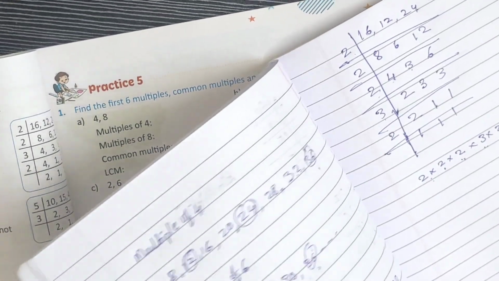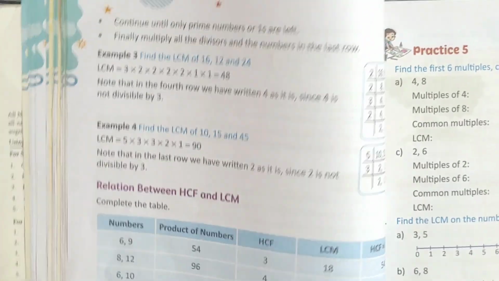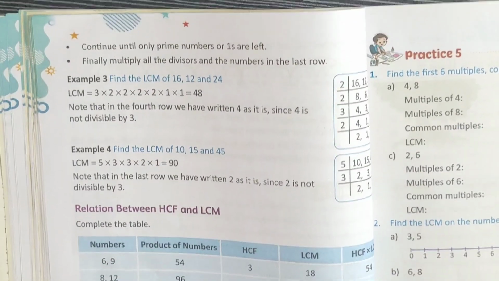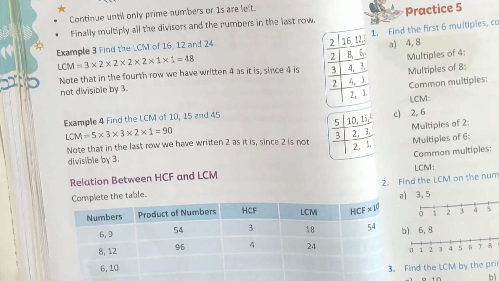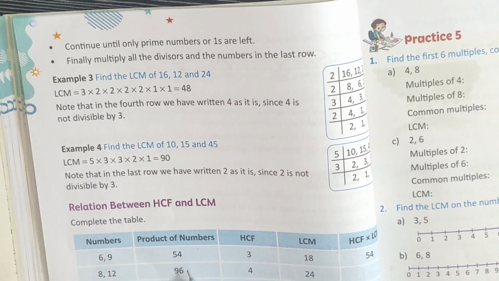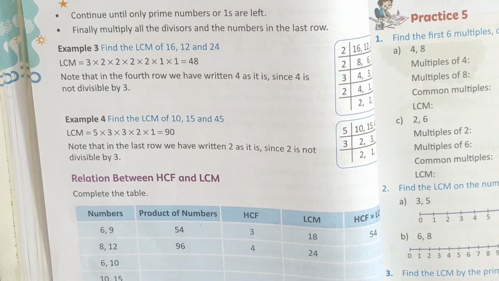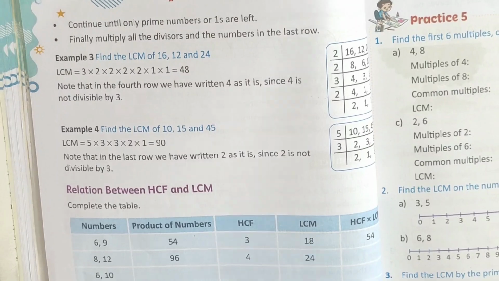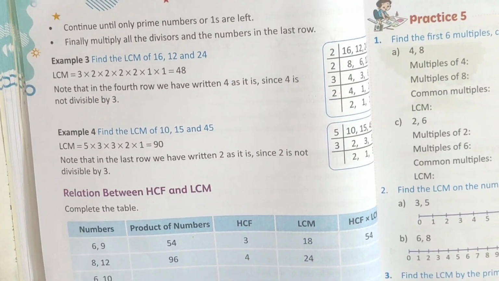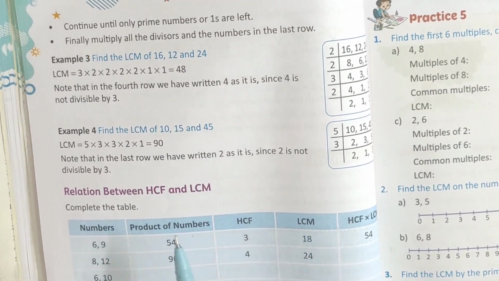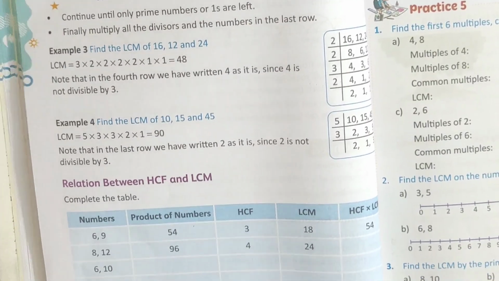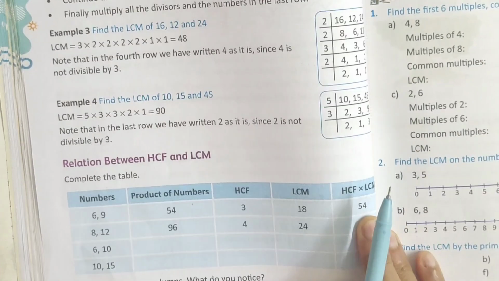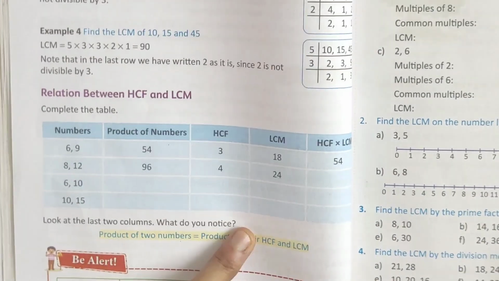Next, we will move on to the relationship between HCF and LCM. Okay, so complete the table. The product of two numbers is equal to the product of their HCF and LCM. We have to multiply these two, then you will get this answer. Okay, first see 8 and 12. We will complete this table for 8 and 12.